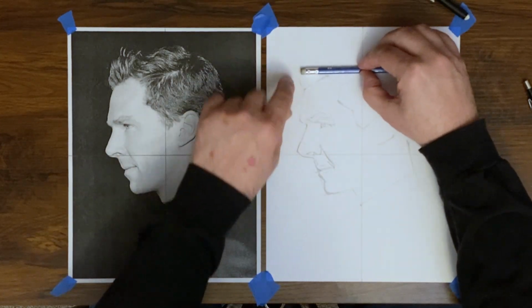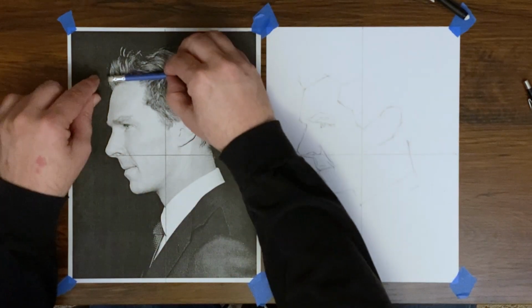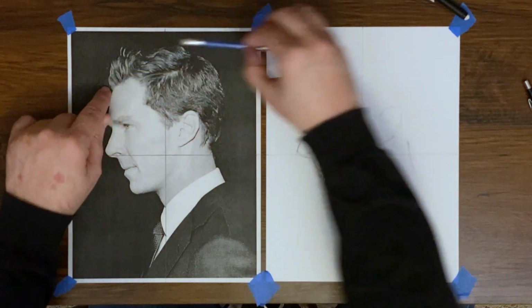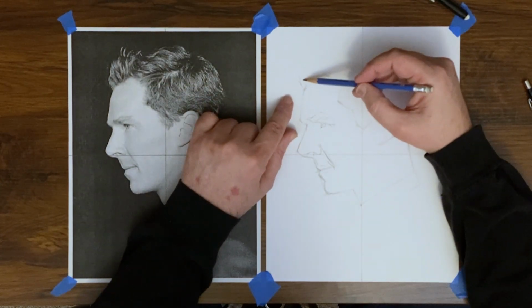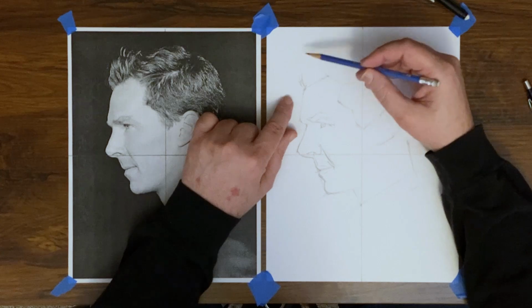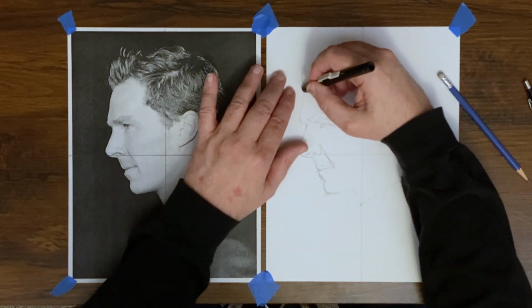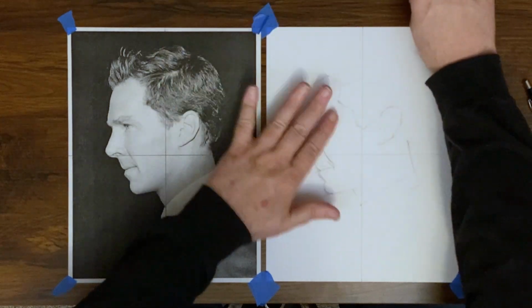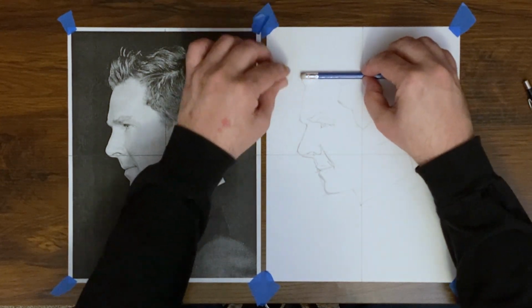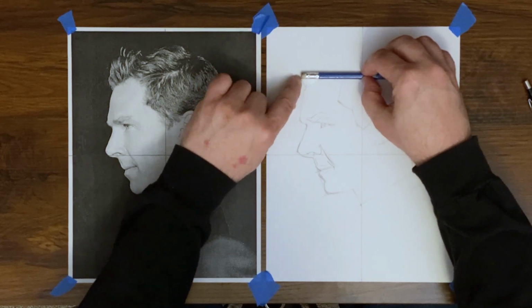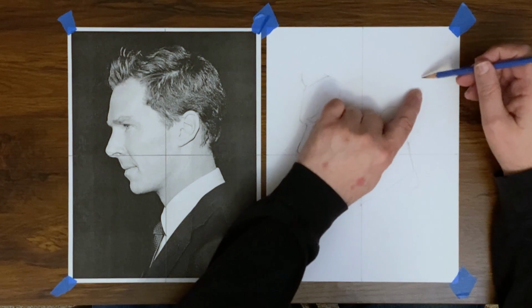So let's, from the center line to the hair, center line to the back of the hair.